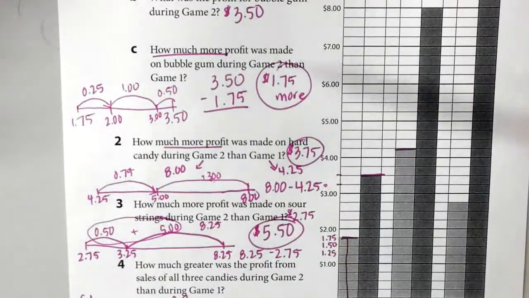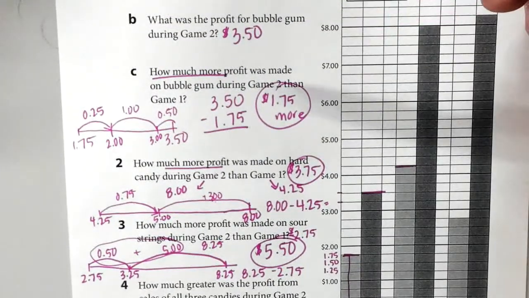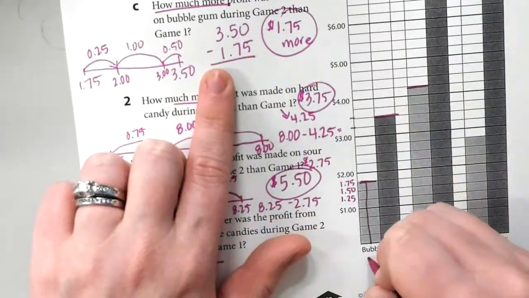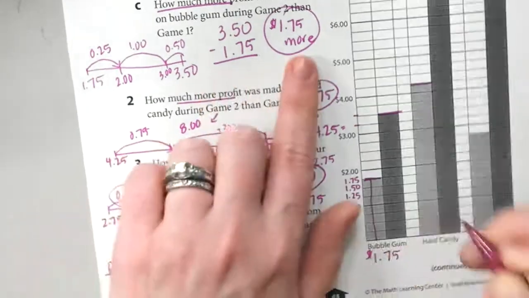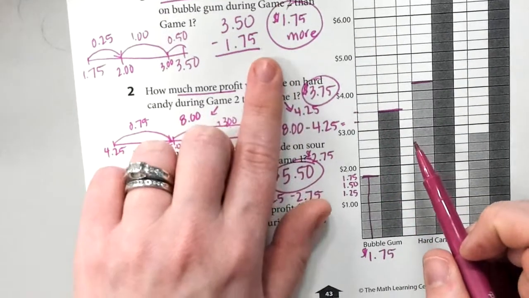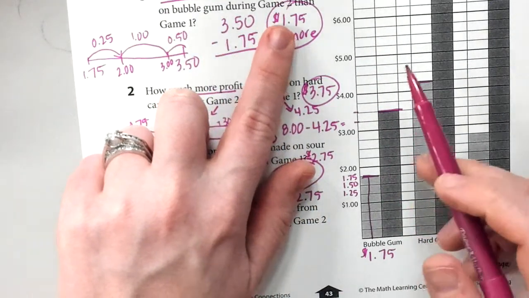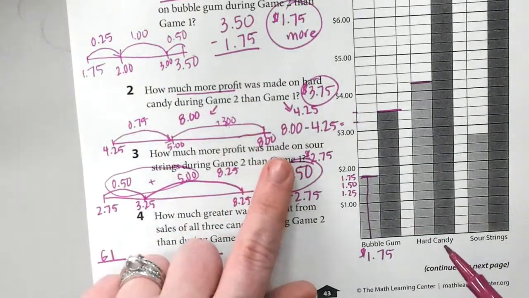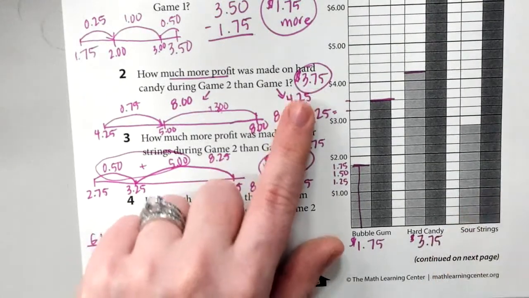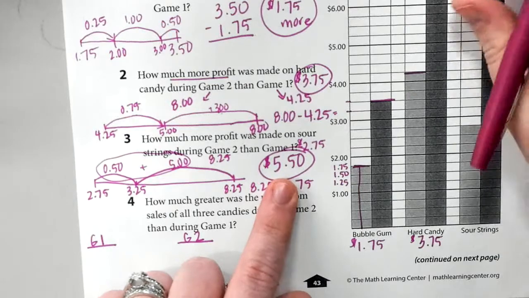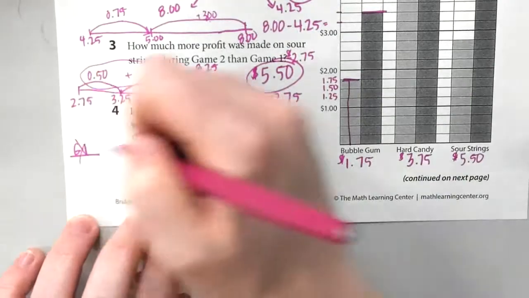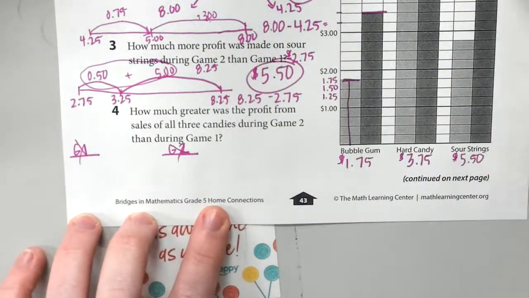Oh, actually, no, I could do this a different way. I can look at the profit during game 1 was $1.75 more. Let's use that information. The profit in game 1 was $1.75 more. For bubble gum, I shouldn't say game 1, for bubble gum, it was $1. Hard candy, the profit was $3.75 more. And for sour strings, the profit was $5.50 more. So I don't even need to list how much we made on each one. We already figured the profits of game 2, how much more.